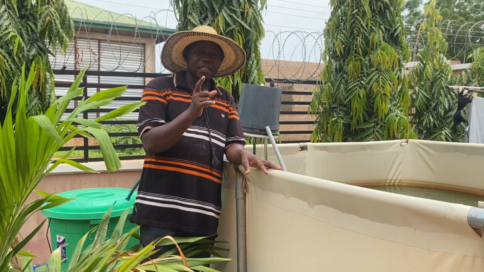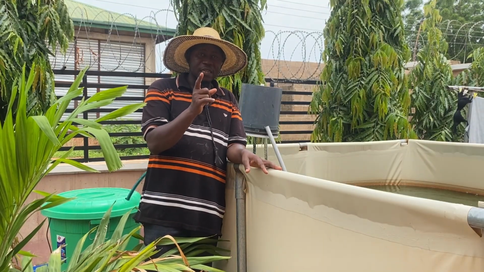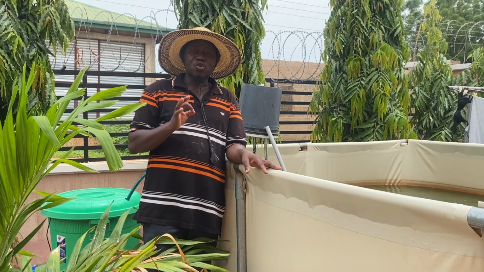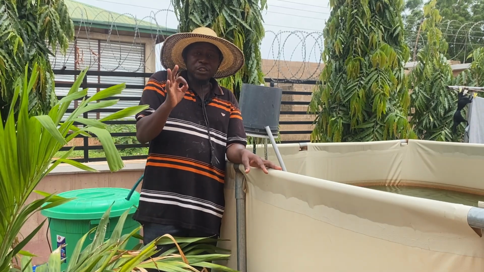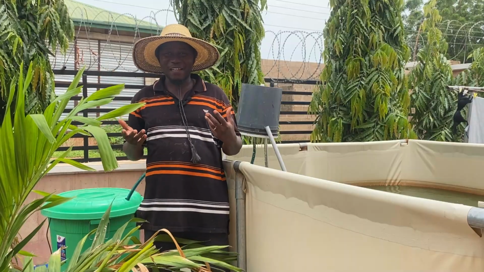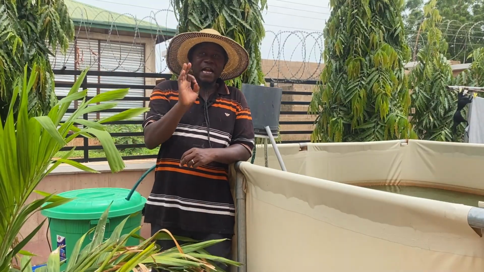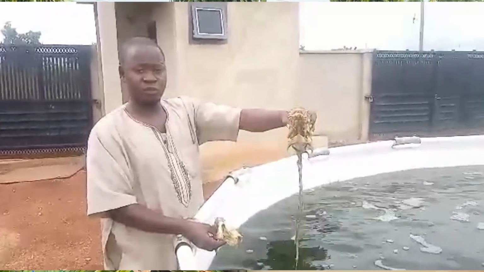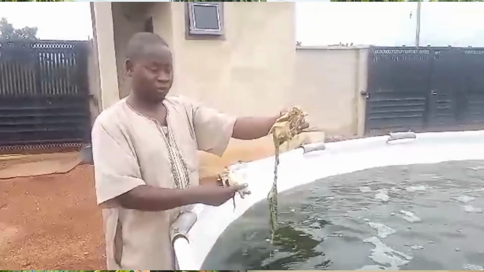Another important thing that you have to note, which is also a danger, is that you are subjecting the fish to training, making them cannibalistic. What do I mean by that? You might be asking. Cannibalism is when fish are attacking and eating each other, and that's what catfish do.